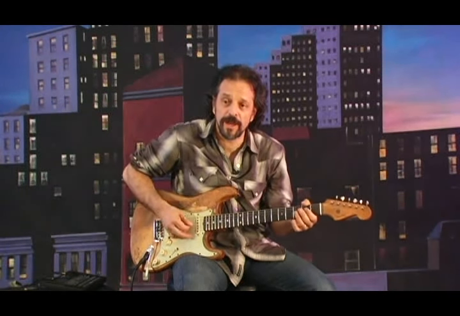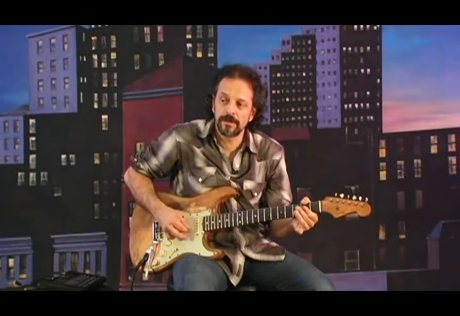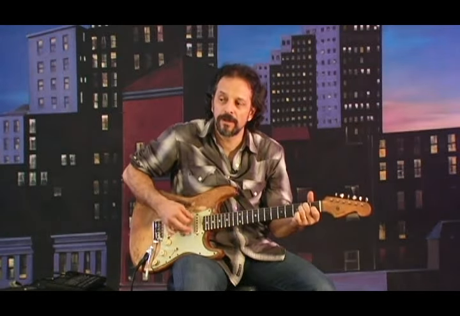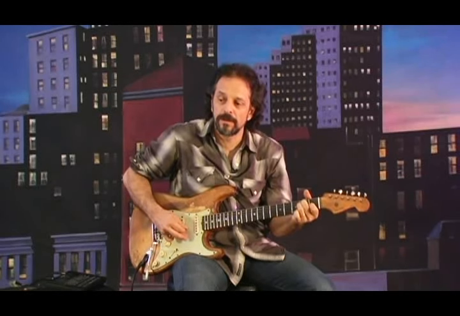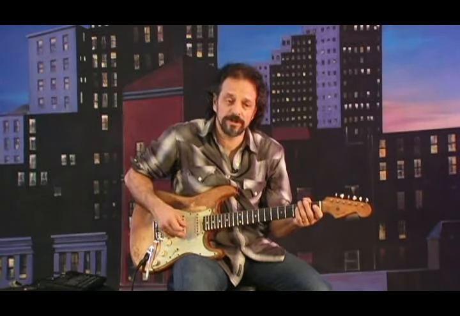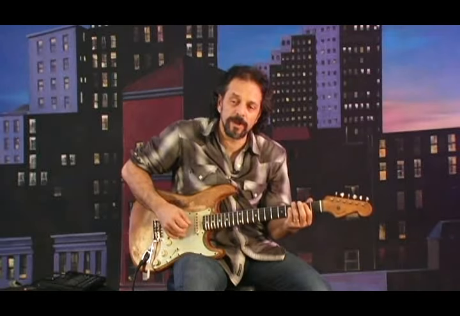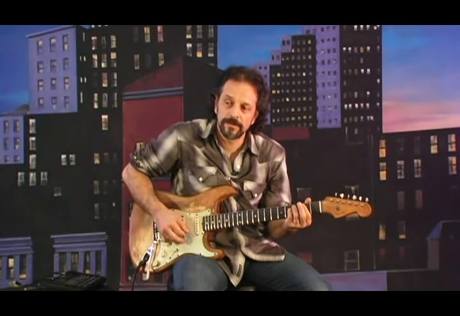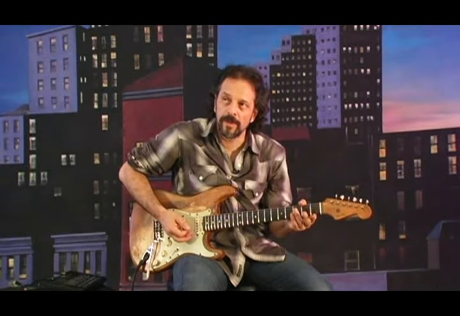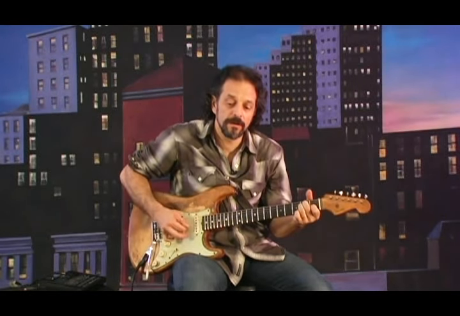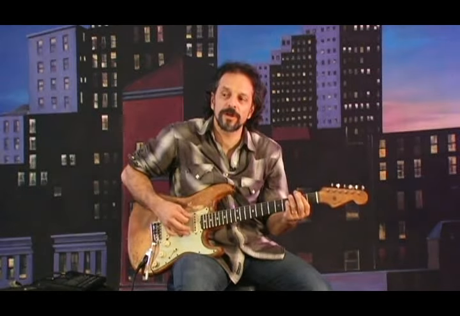Then we have 2 bars of A, and then 2 more of E. That's the first 8 bars of the blues, a typical 12-bar blues progression. Then we have 1 bar of the 5 chord, B, 1 bar of the 4 chord, A, and then 1 bar of the 1 chord, E, and then it goes back to the 5 chord for the last bar in the 12-bar progression.